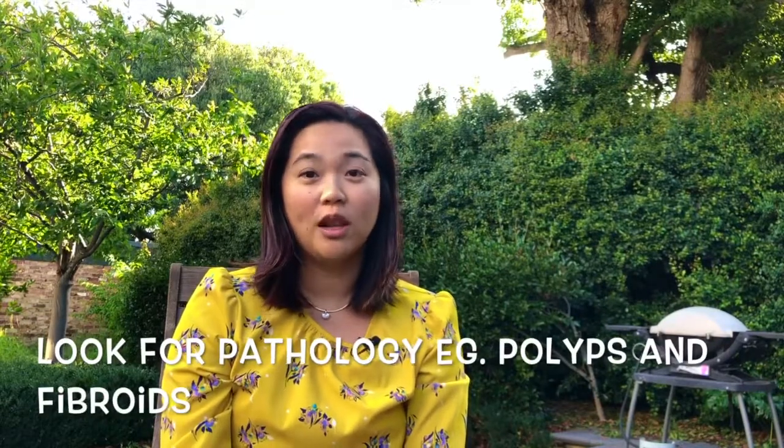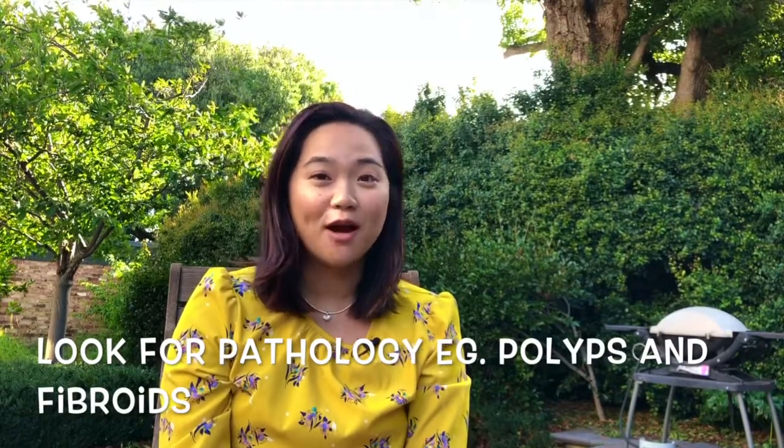We usually do hysteroscopy when we need to go inside the uterus cavity to have a look at the lining of the uterus, to look for lumps and bumps such as polyps or fibroids. And that's the hysteroscopy procedure.